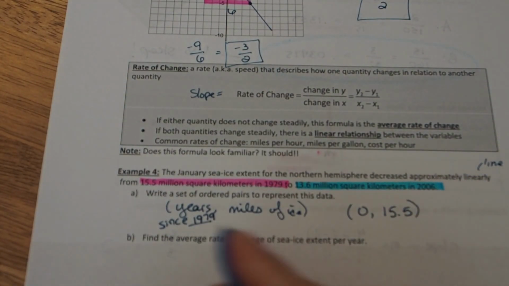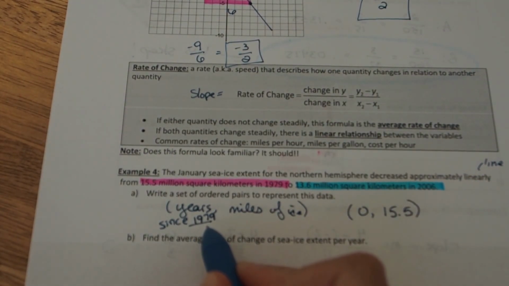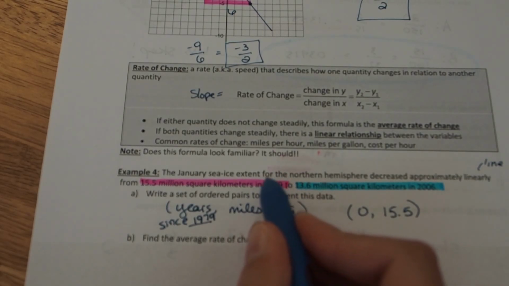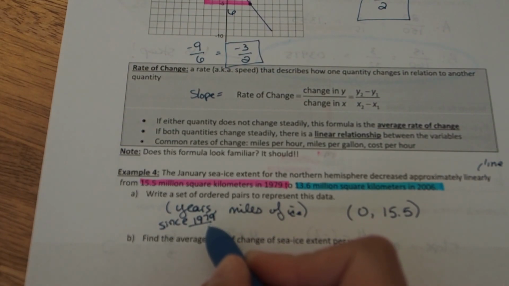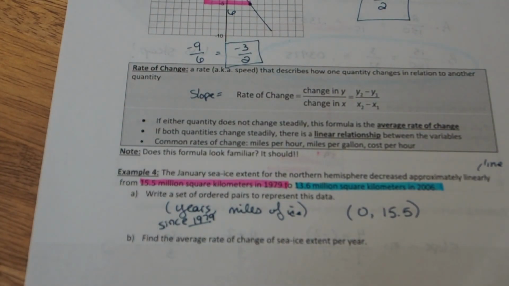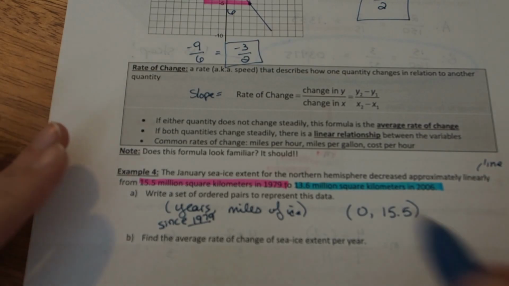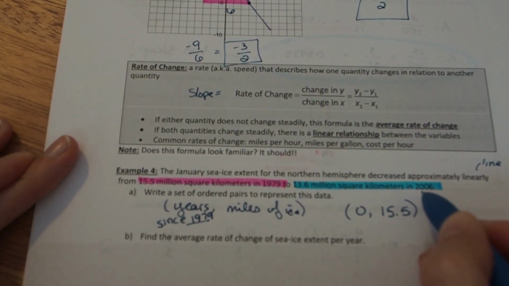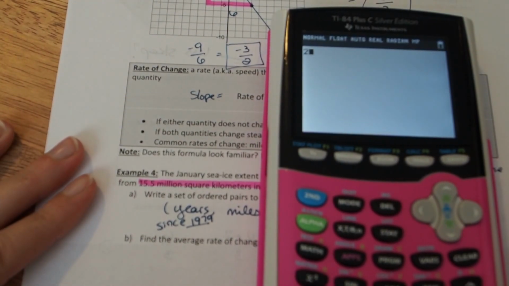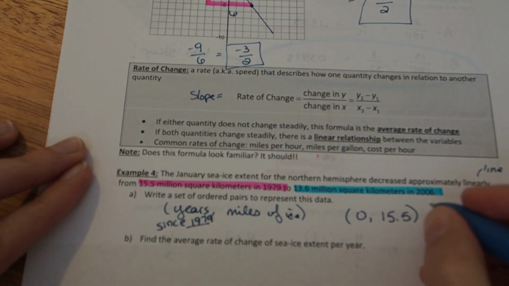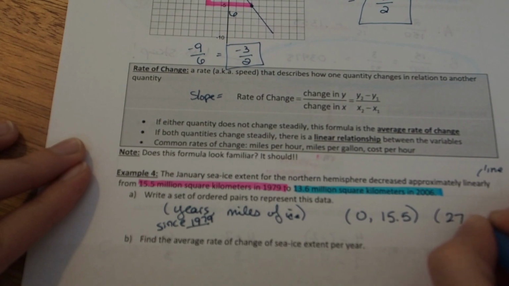Now, I'll show in a moment that if you would have chosen 1970 or some other year close to this, you're going to get the same result for your slope, which is important to declare your year because that will affect what the ordered pairs look like. Okay. So, since 1979, we want to talk about 2006. We'll just do a little quick subtraction here. We need to figure out what 2006 minus 1979 is. It's 27, so it's been 27 years. So my second ordered pair is going to be 27, comma, 13.6.